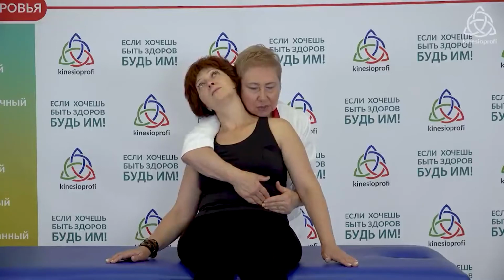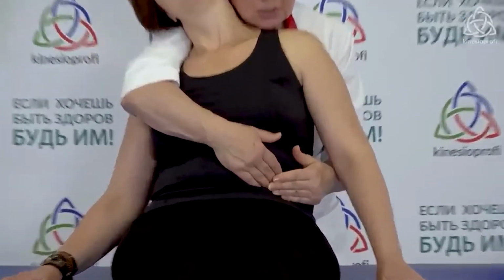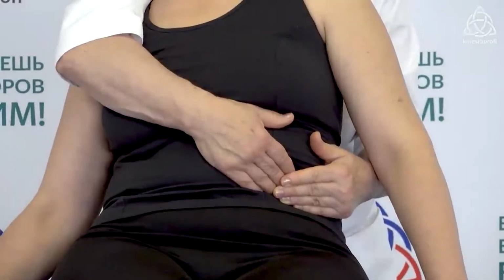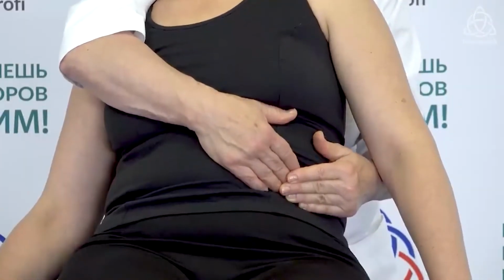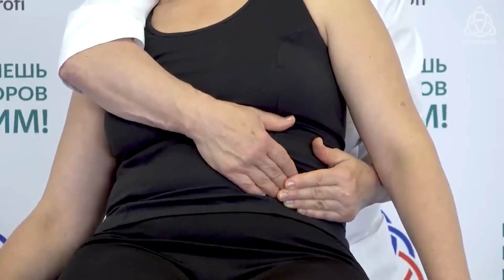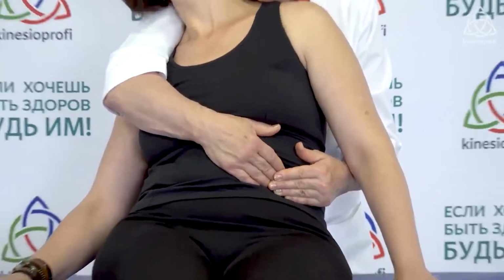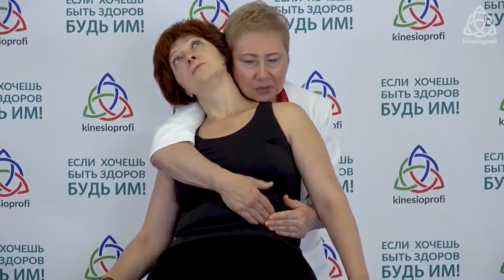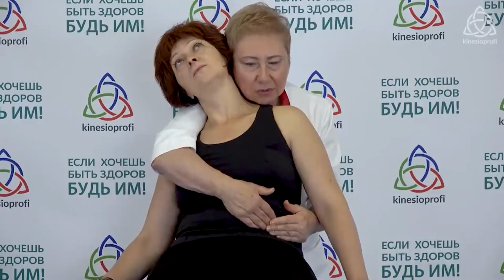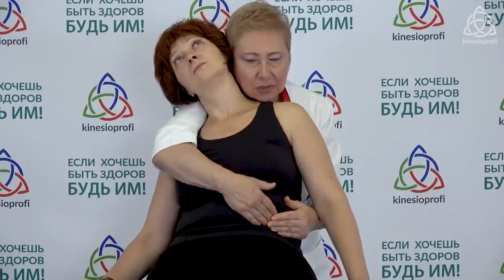Inhale onto my hands, push against my hands, and exhale like this. And I'm going to work here very quietly, very carefully. Can you see she's working herself, and I'm only fixing the organ? And exhale now. How is your pain? It's better. Inhale, exhale like this. I'm going to turn you a little bit, like this. Inhale and exhale like this. That's good.